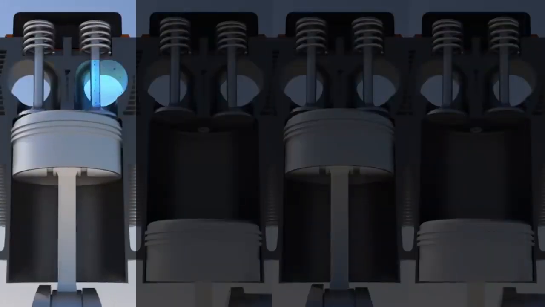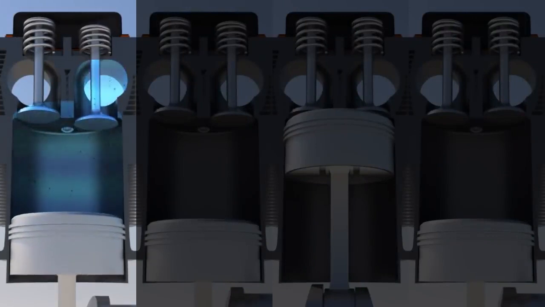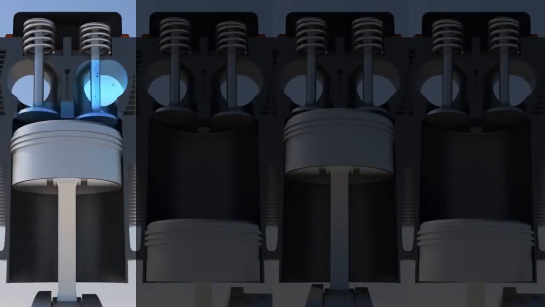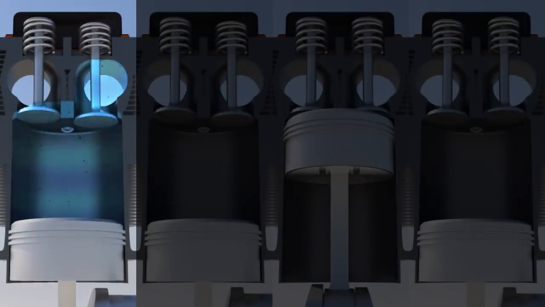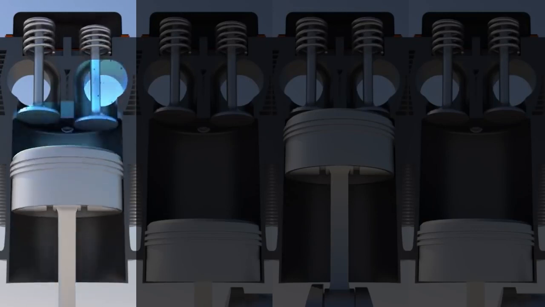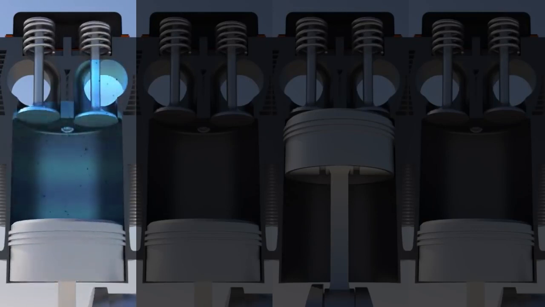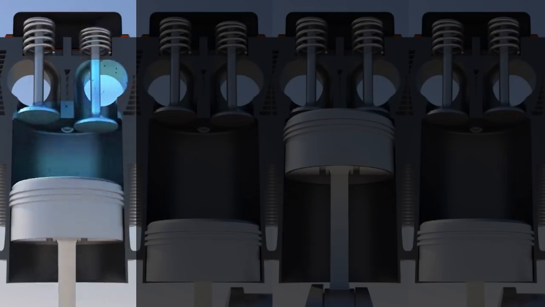The first stroke, the intake stroke, is when the piston inside the cylinder moves away from the cylinder head. As the piston moves away, the intake valve opens and the fuel-air mixture is sucked into the cylinder's combustion chamber. Once the piston has reached the base of the cylinder, it's time for the second stroke, compression.